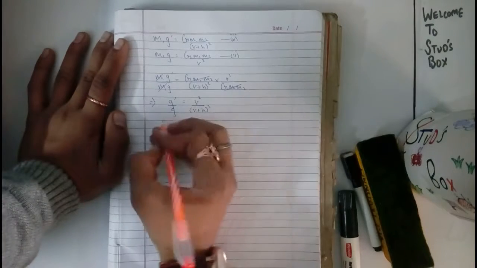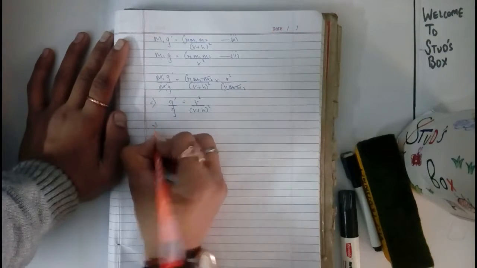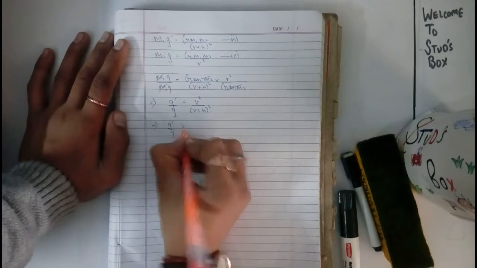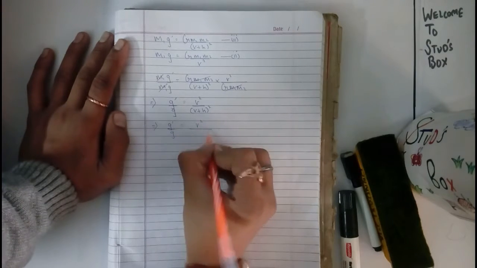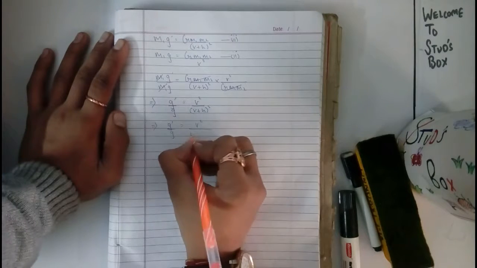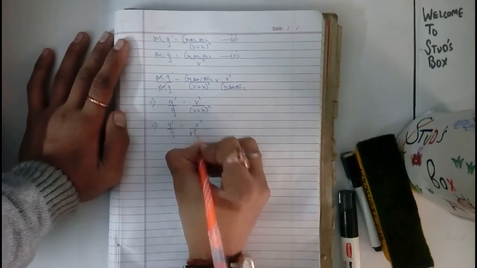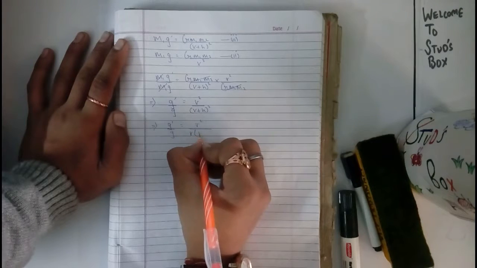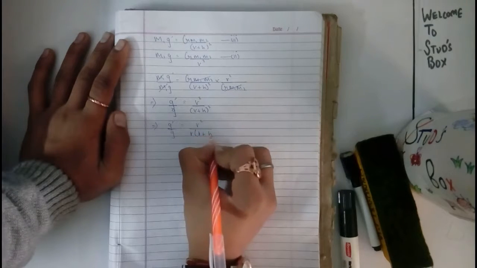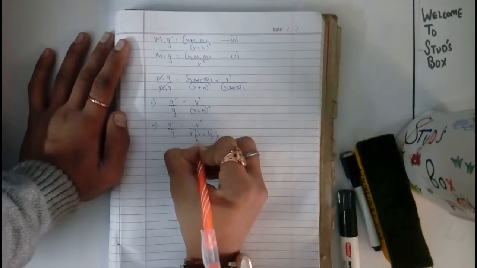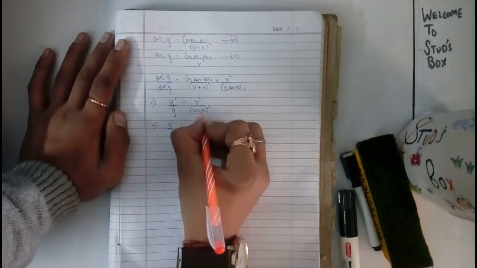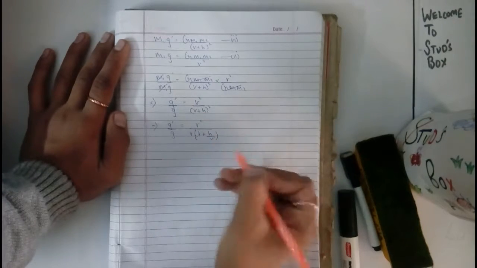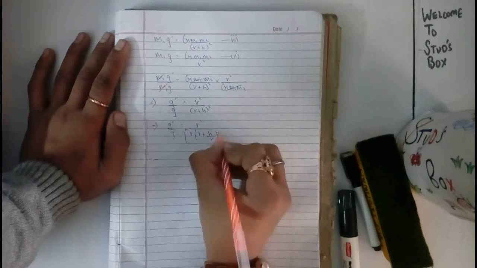Now let's take R common here. This will give us g dash by g equals R square divided by, taking R common, R here and R here, and here 1 plus h by R. I have taken h by R because there wasn't R there to take common, so we have to divide by R here, and whole square.